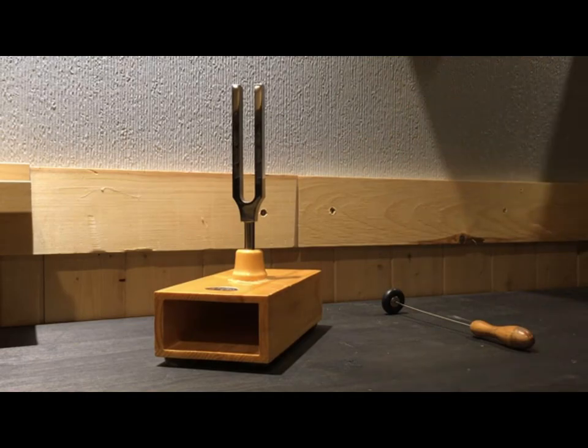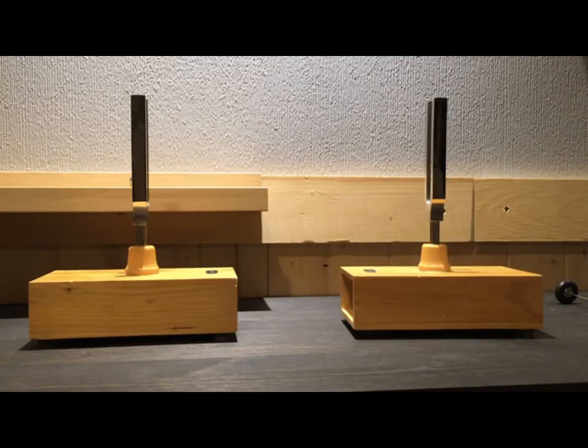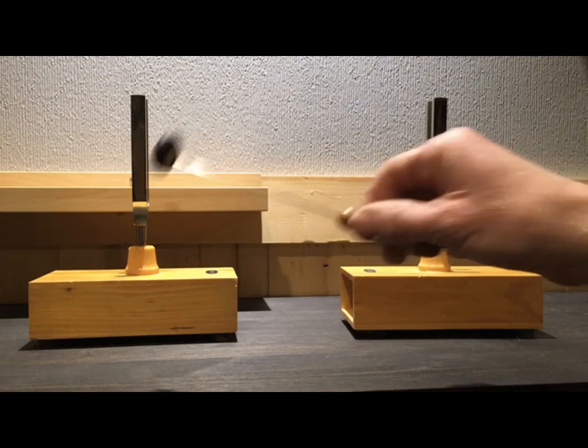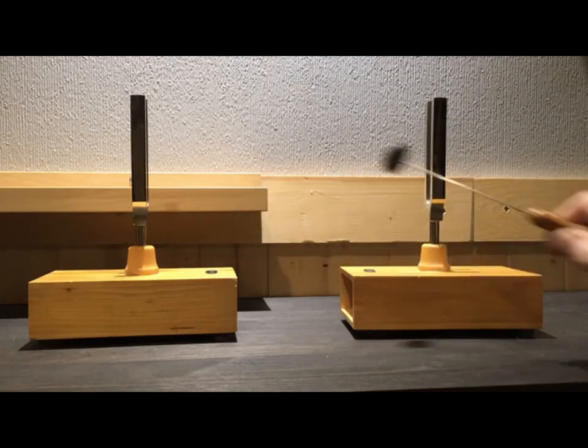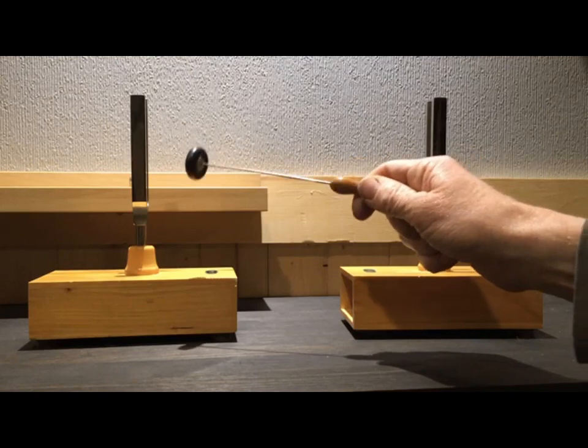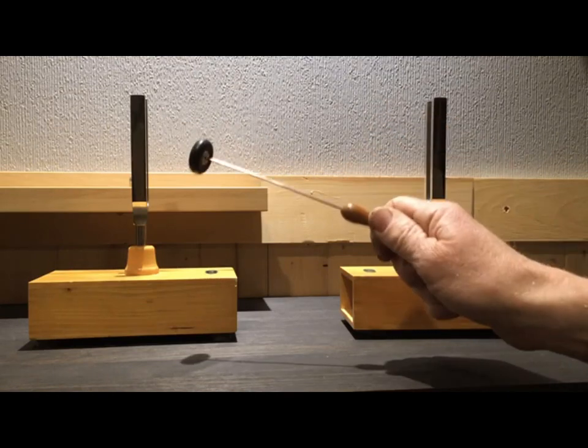Cool. Okay, so we have two of the exact same tuning forks and same sound boxes. This is just to give a little demonstration. You can hear that neither one is making any noise right now. And then I'm going to excite this one on the right hand side. And what we're going to see, and it's really kind of neat, is because they both have the same natural frequency, that same resonant frequency, this one's actually going to start vibrating even though I don't touch it.